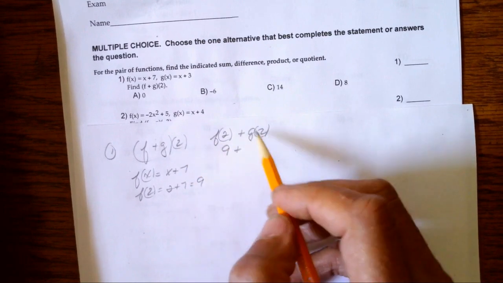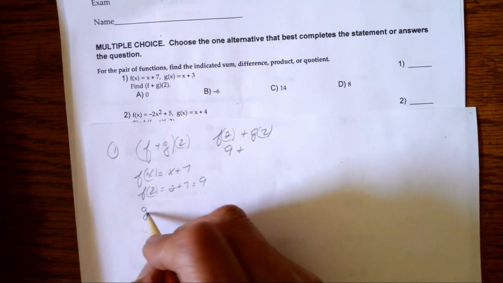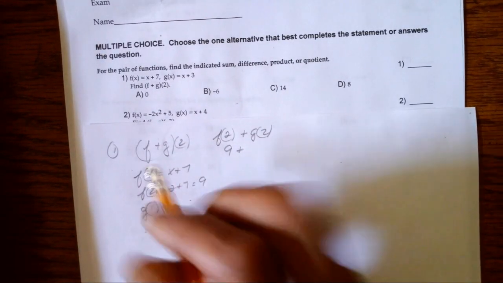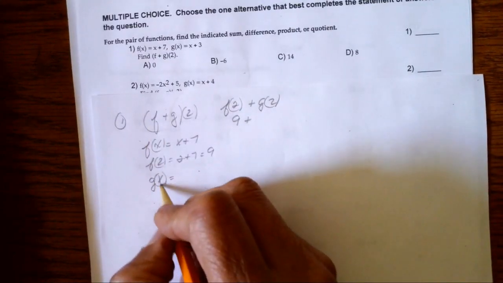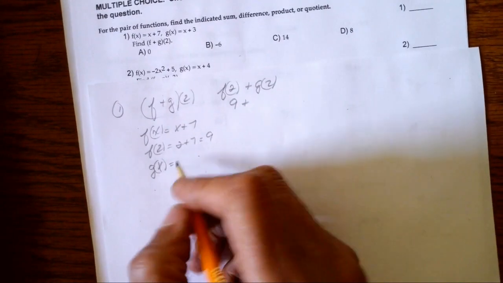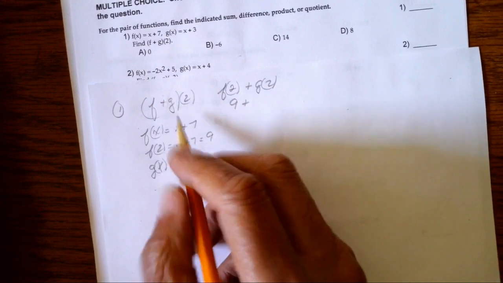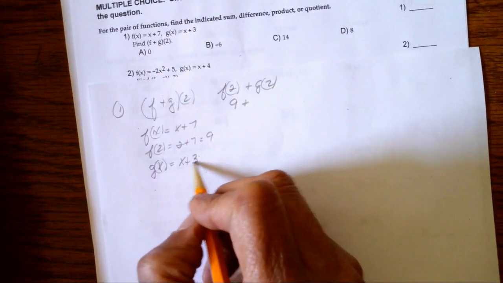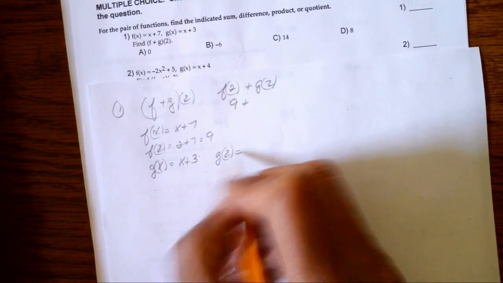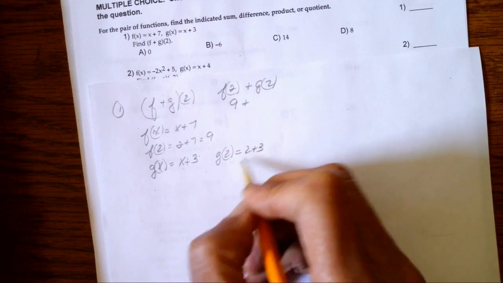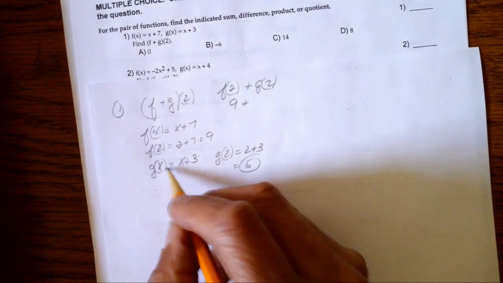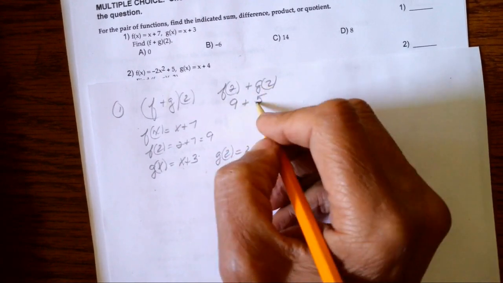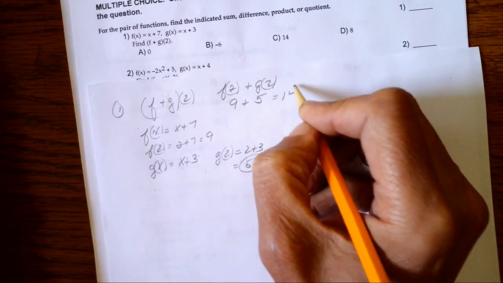g of 2? So the g function, let me first write the g function. g of x is equal to x plus 3. So g of 2, in place of x, I'm substituting 2, adding 3, so this is 5. So g of 2 is 5. So f of 2 plus g of 2 is 9 plus 5, which is 14.